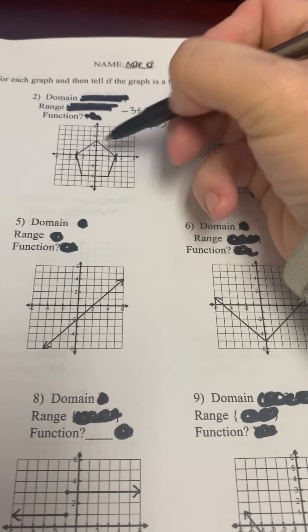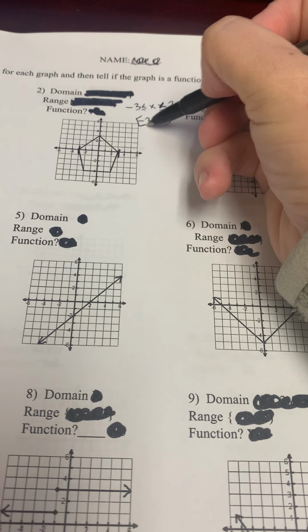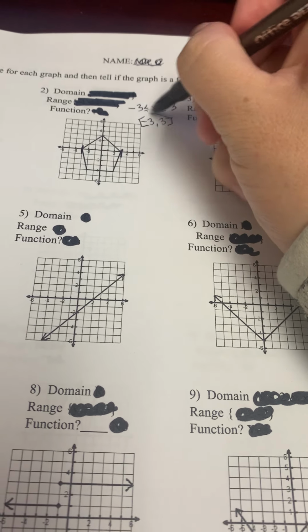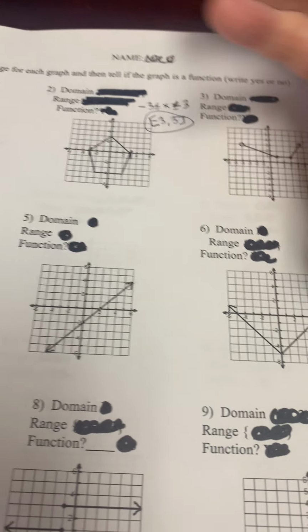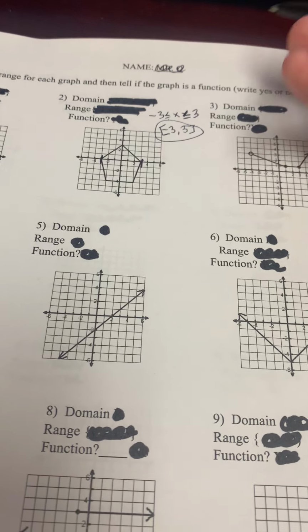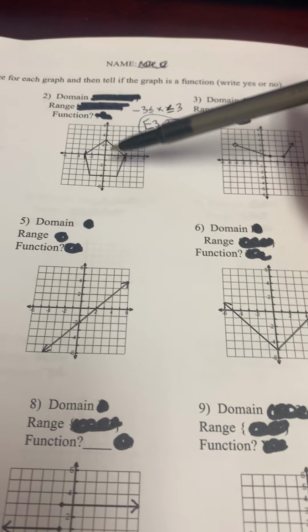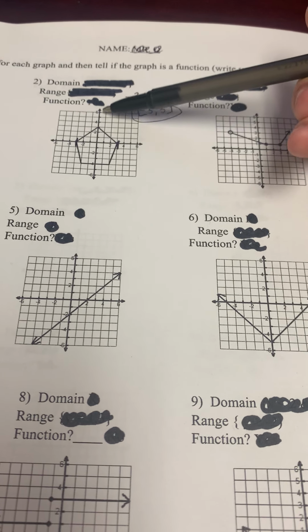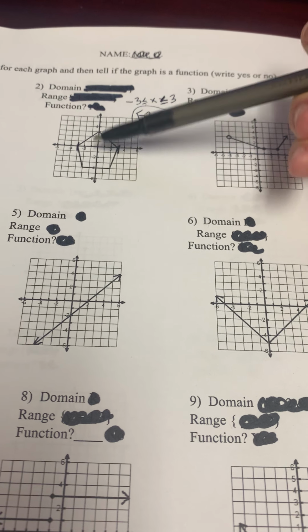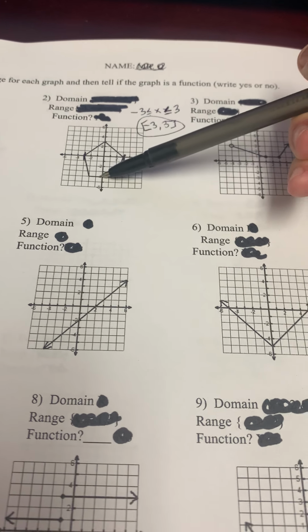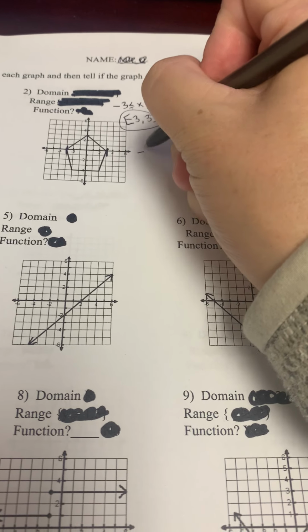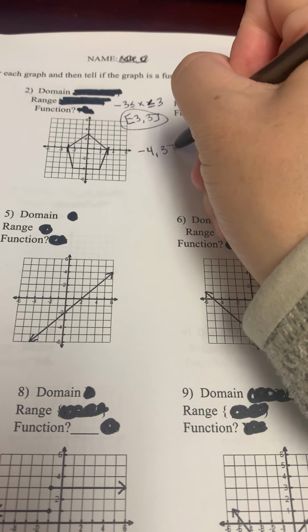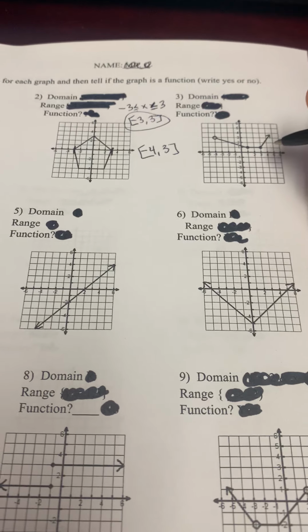Now, if these were open circles here, we would use parentheses. I use interval notation more than I do the inequalities, and I'm sure Miss Green has showed you both of these, I hope. And then the range, we're looking from the bottom to the top. So what is being covered from the bottom to the top? From here, it's going from -4 to +3, and we're including both of those. So -4 to +3, okay?